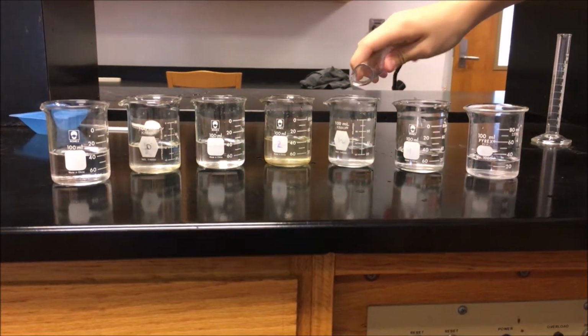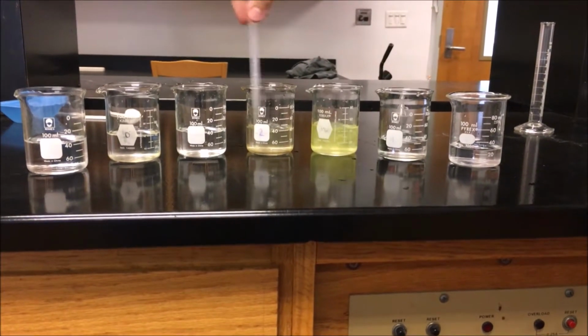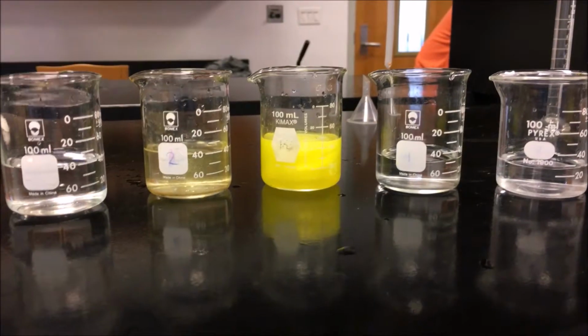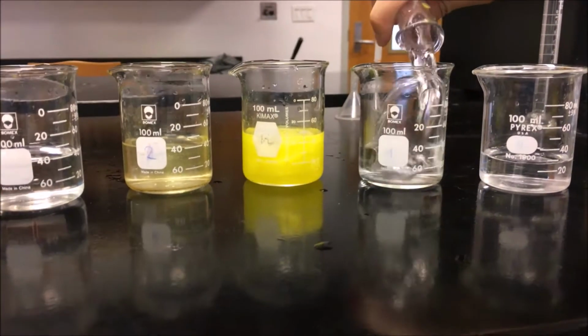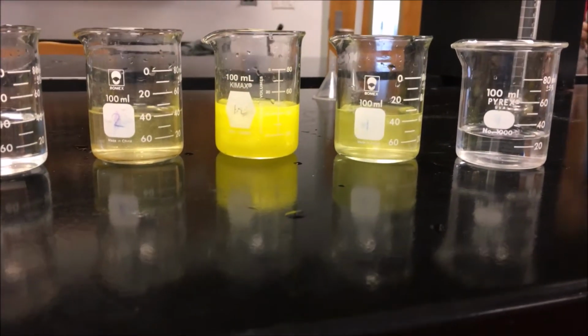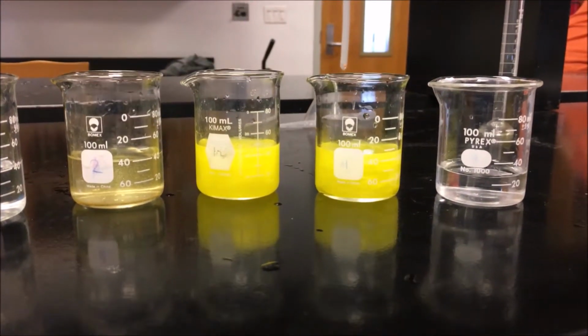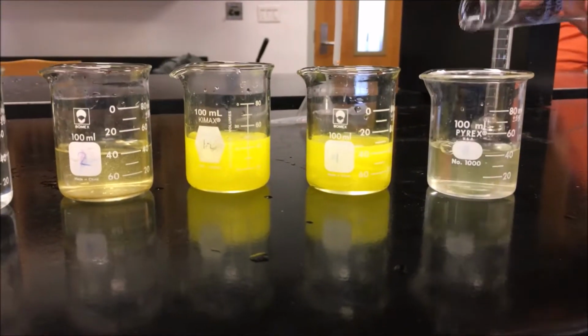Add 13 milliliters to the fifth beaker, and the precipitate becomes obvious. The same thing happens for the sixth and last beaker by adding 14 milliliters and 16 milliliters respectively. Make sure to stir occasionally so the reaction happens faster.